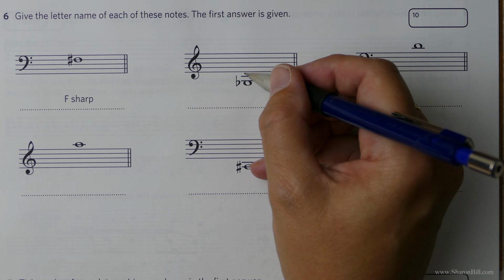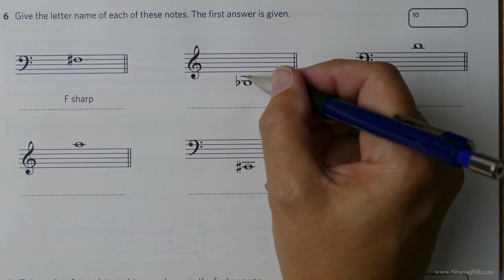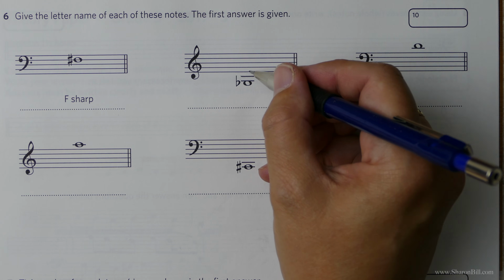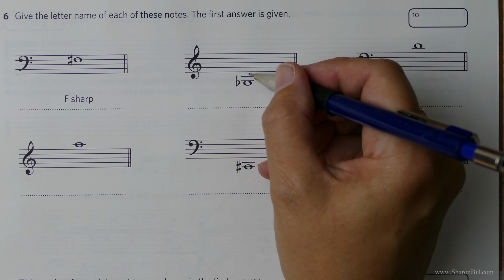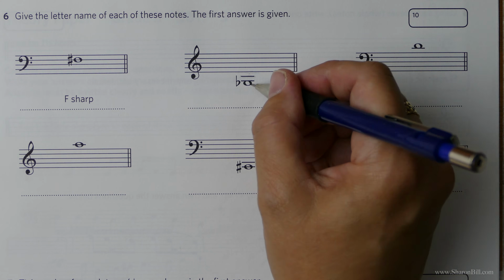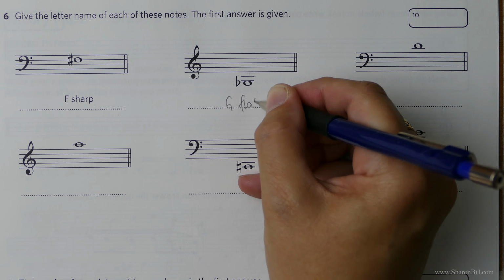So here we know that this is middle C, or if you're not comfortable starting there, you can start even here on the E, every good boy, E, D, C, B, A, G. So we know that that's a G. And then of course there's a flat.